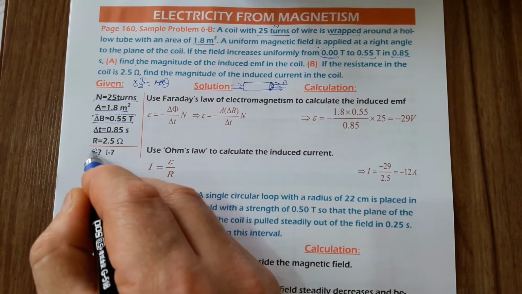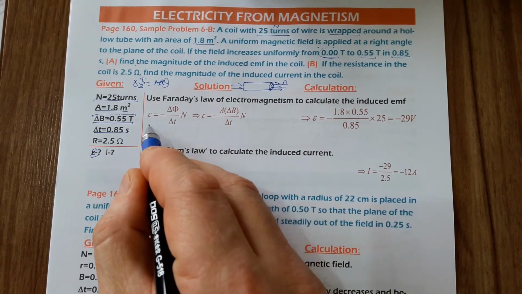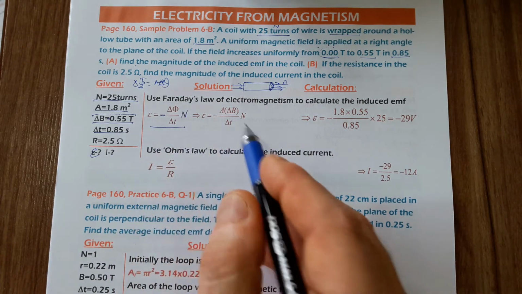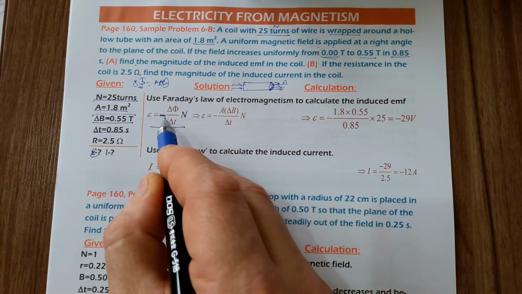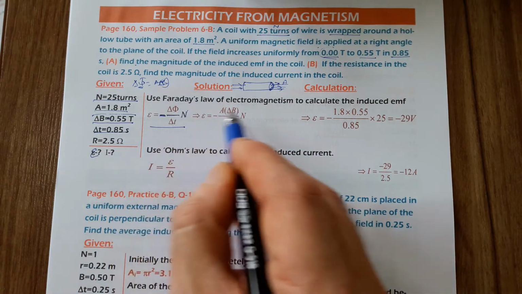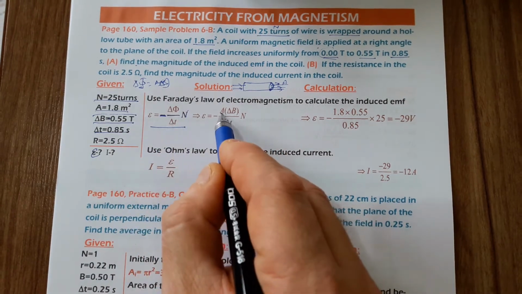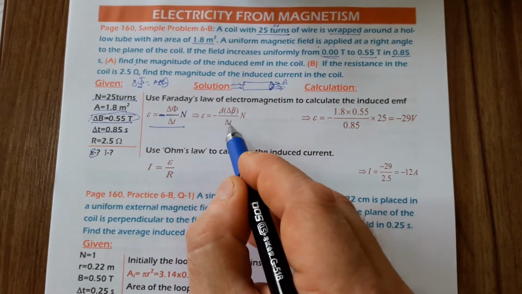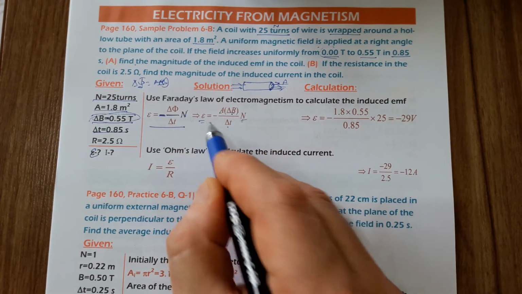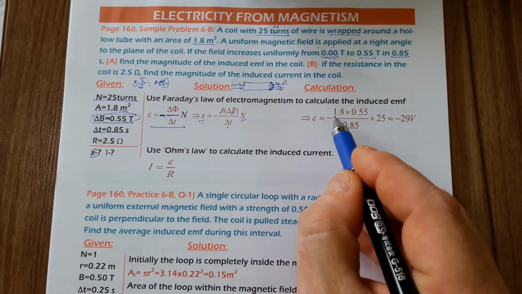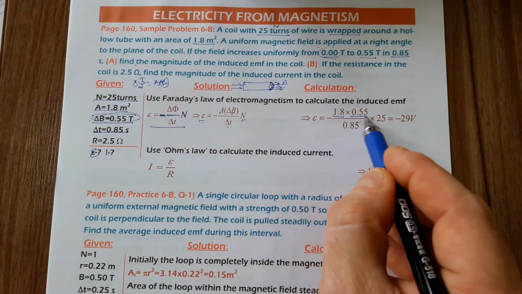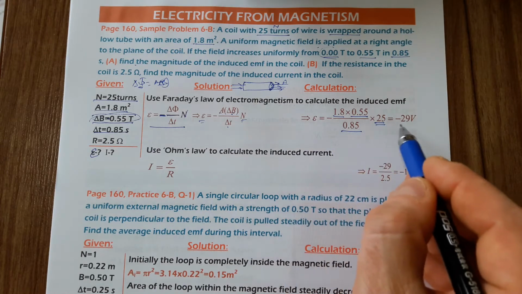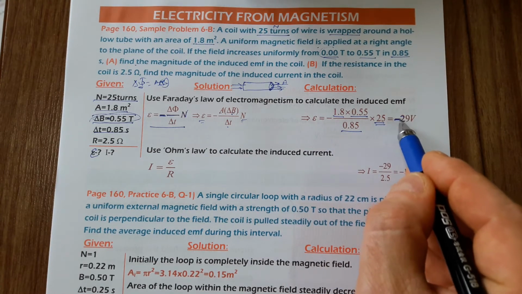So we will find the induced EMF in the coil by using Faraday's law of electromagnetic induction: negative N times delta Φ over delta T. This negative sign comes from Lenz's law. Don't forget this. The magnetic flux is A times B, but the change in magnetic flux is A times delta B, because the magnetic field is changing. So A delta B over delta T multiplied by N is the equation for calculating the induced EMF. Area is 1.8, change in magnetic field is 0.55, time is 0.85, number of turns is 25. When we multiply them, the answer is negative 29 volt.